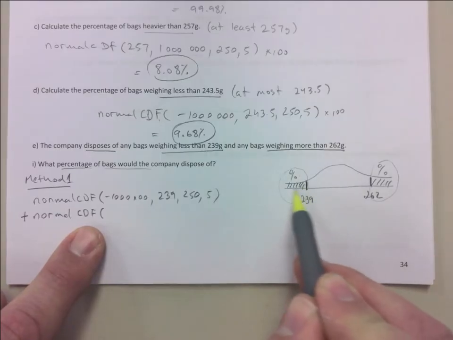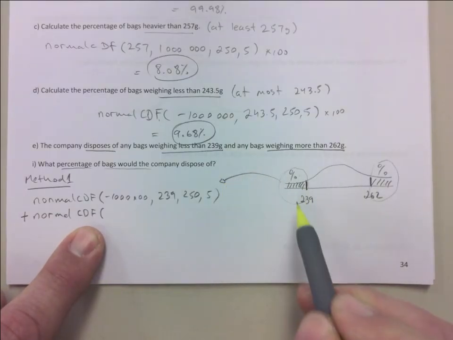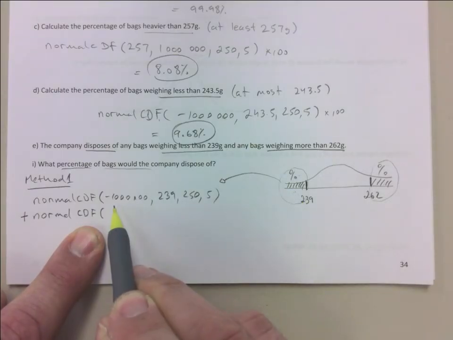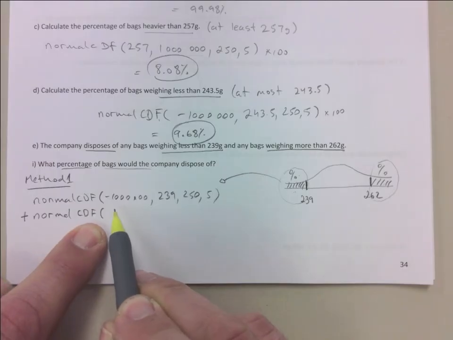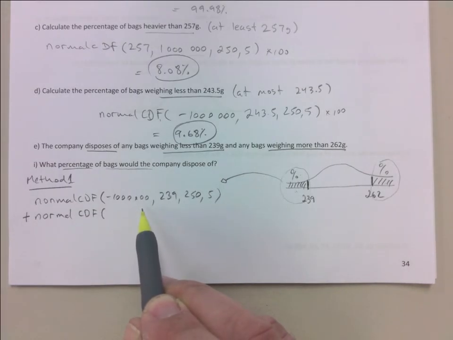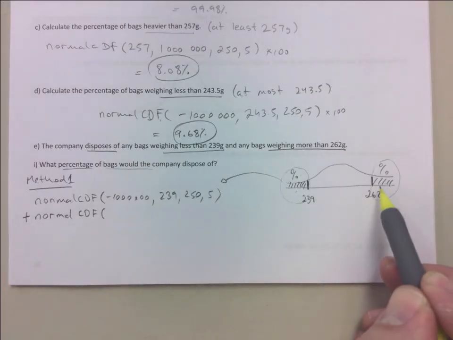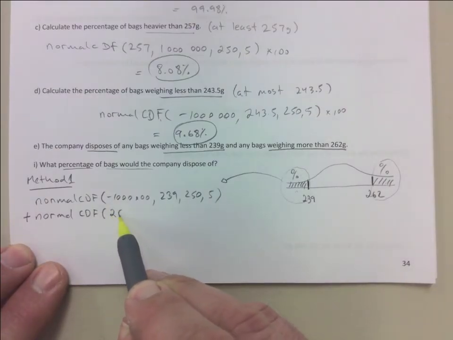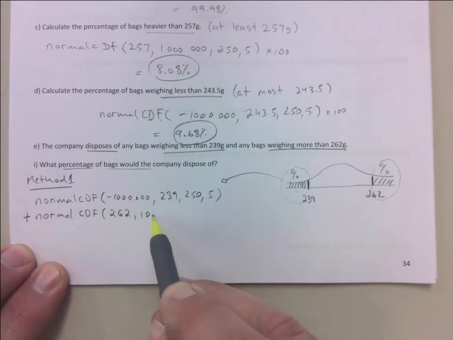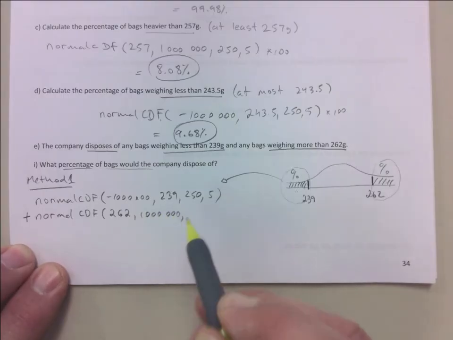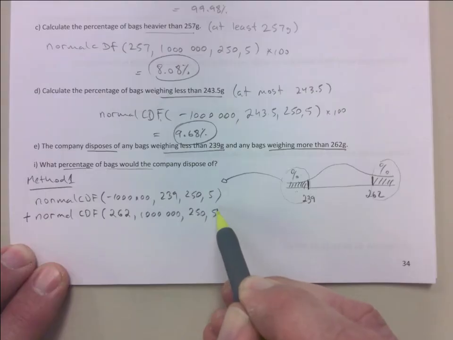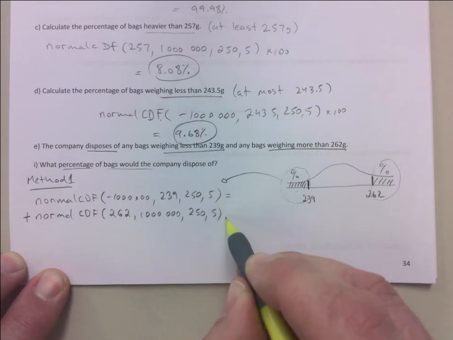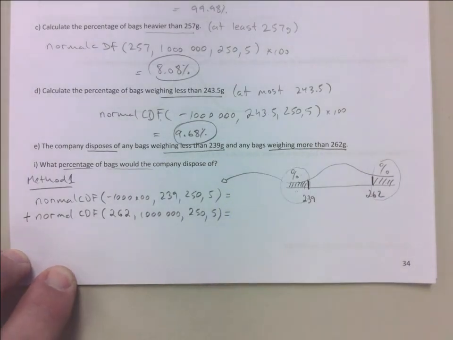So this part, this is this one right here, where I have my upper limit and I want everything to the left of it. Got it? So those are being disposed of. But we're also disposing of the top end here, the heavier bags. So that's where you go 262 and positive million, 255. I'm going to put the answers for now as a decimal right beside each other.